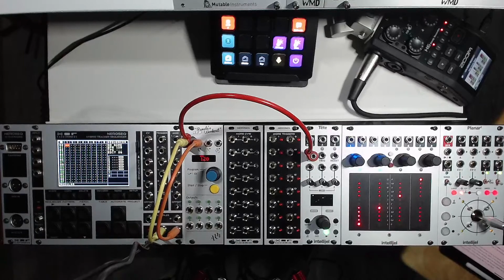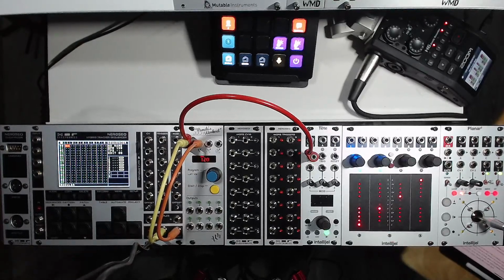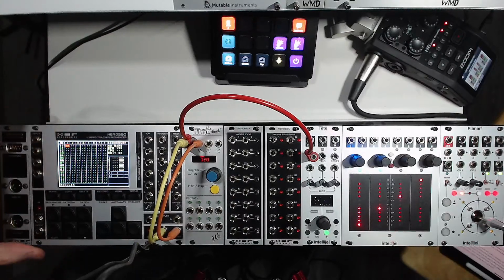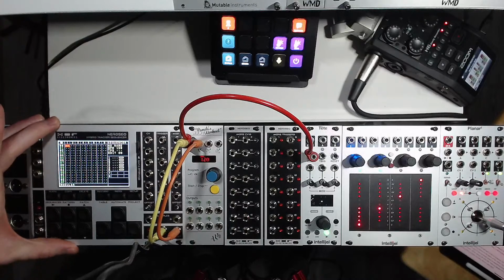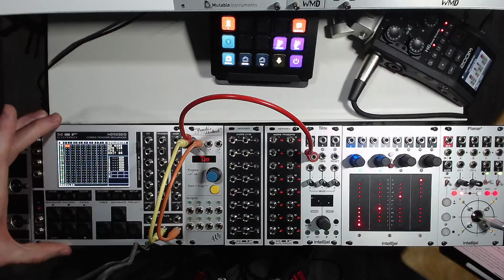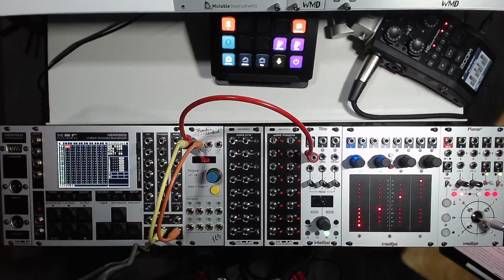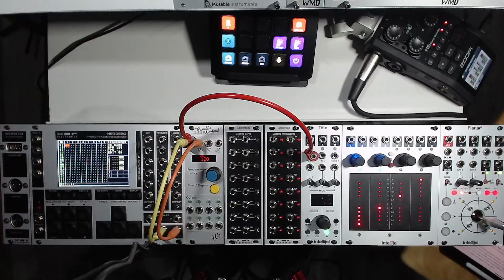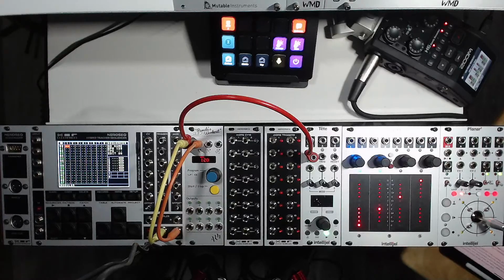Nothing much new to report on the modules front other than I do have the latest version of the Nerdseq firmware installed now. We'll be going over that on Saturday in more detail. Needless to say, it has a lot of features that I was like, oh, I wish it had this, and the Vector does have this. So kind of timely, very timely.